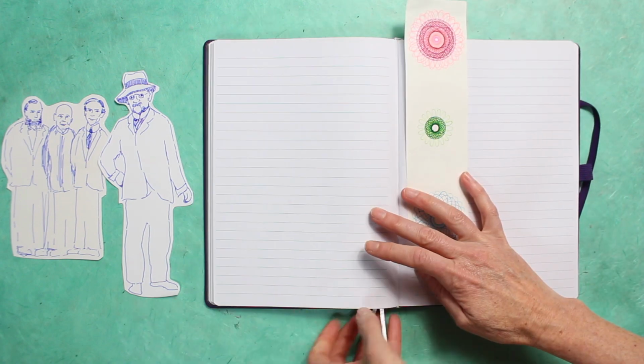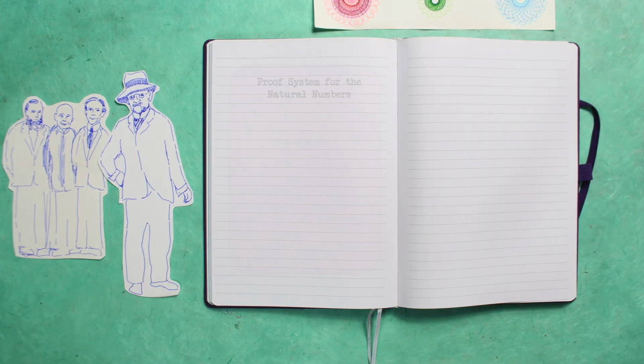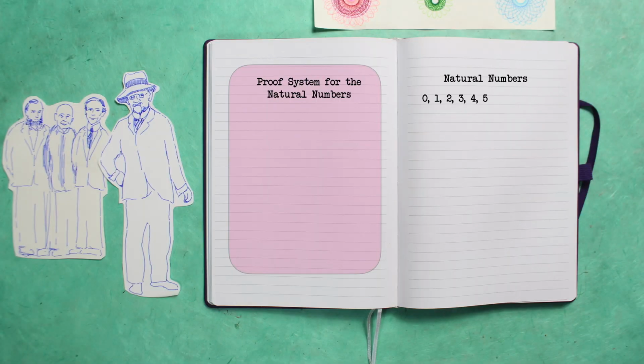So inside the proof system for all of mathematics was a smaller proof system for the natural numbers and arithmetic. So that means addition and multiplication. Now this part of the proof system was very important because all of the other parts of the system were dependent upon it. So we know what the natural numbers are.